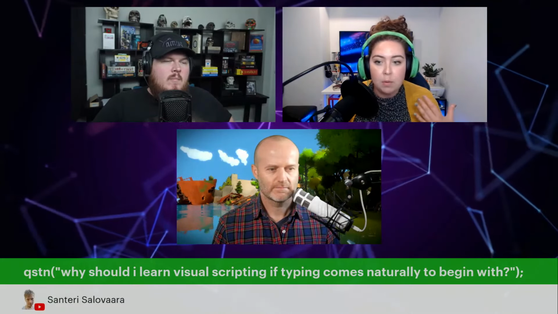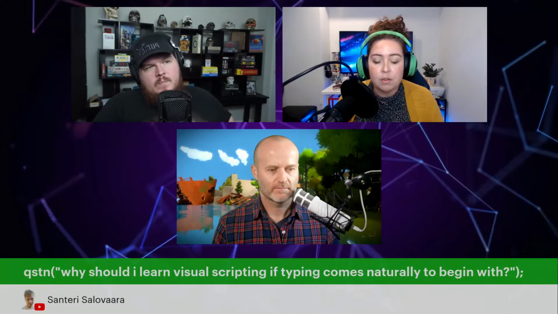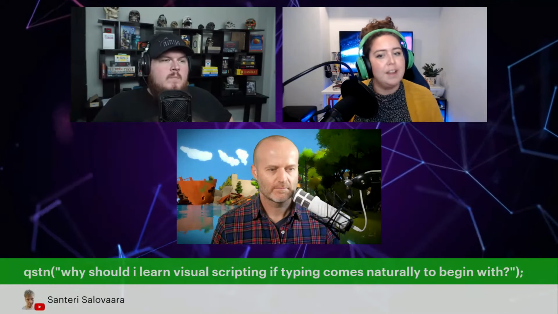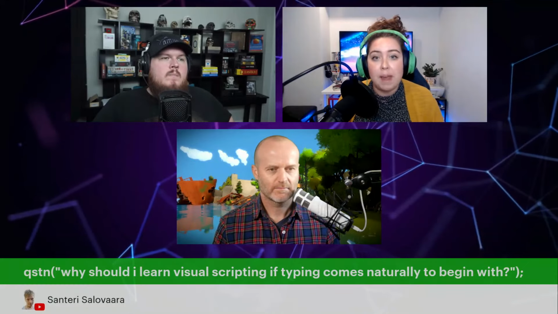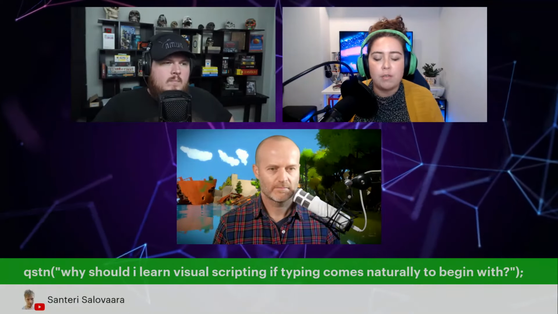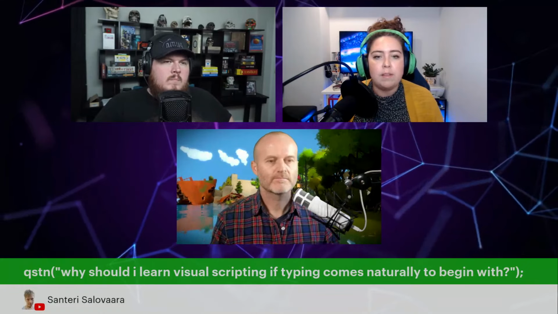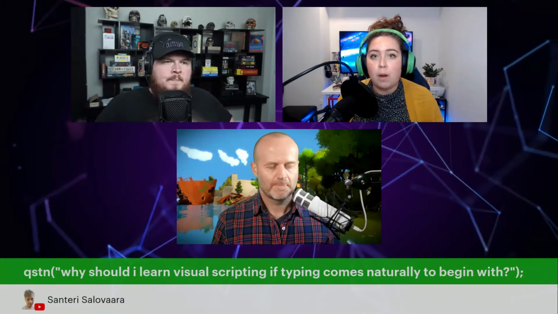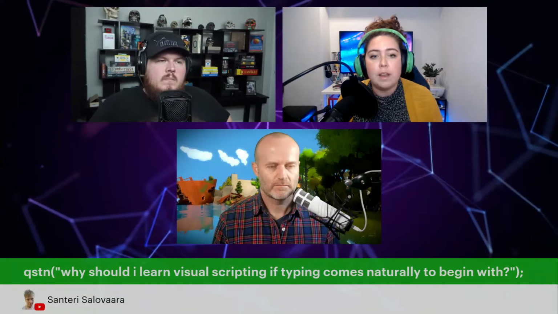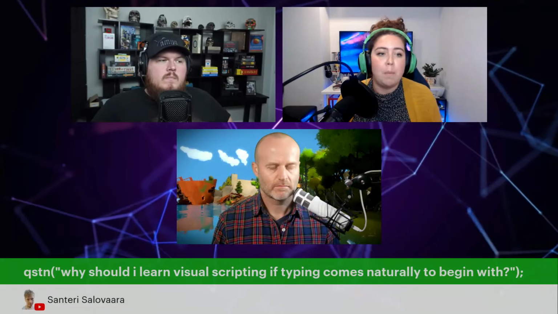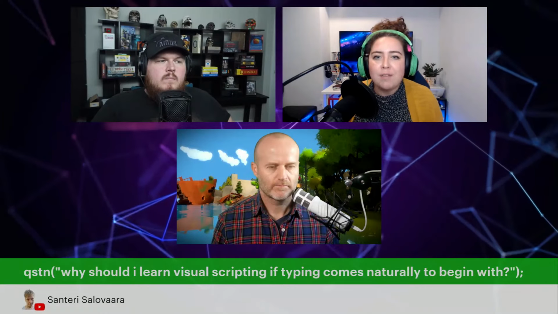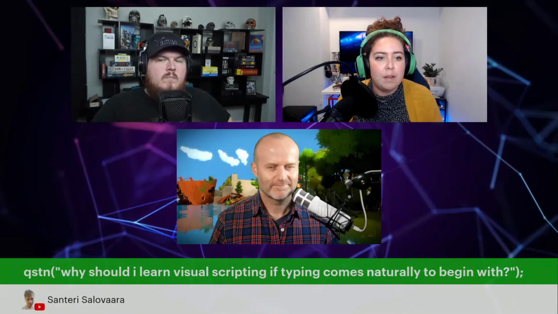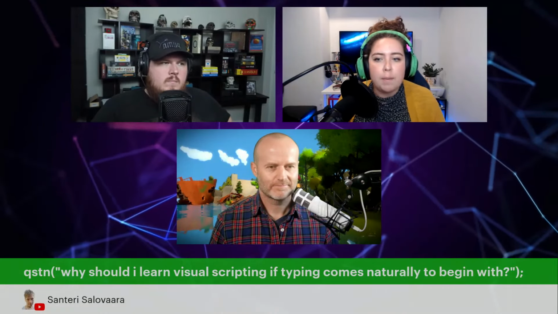But as somebody who learned C# programming before visual scripting, I can't emphasize enough how much it has helped cement my knowledge of working with the different classes and components and that sort of thing. Again, if you are a more visual learner, a visual person, I think that this is probably a more optimal way of approaching game development in Unity, at least as a beginner.